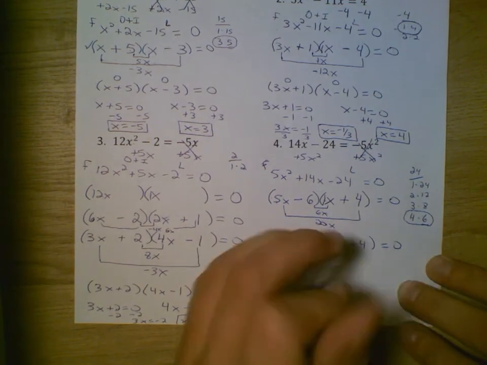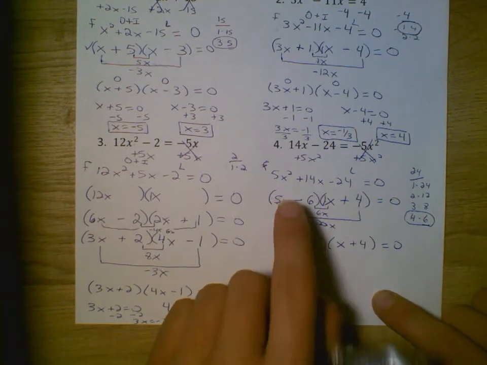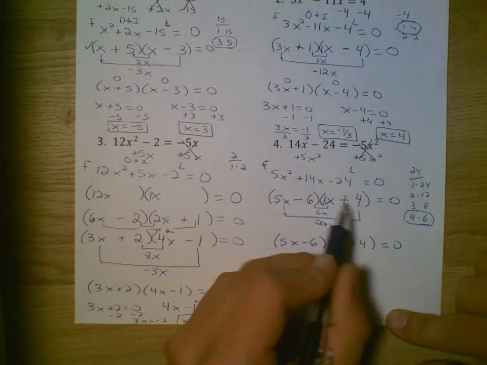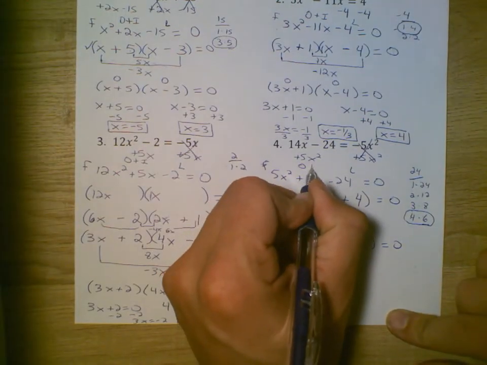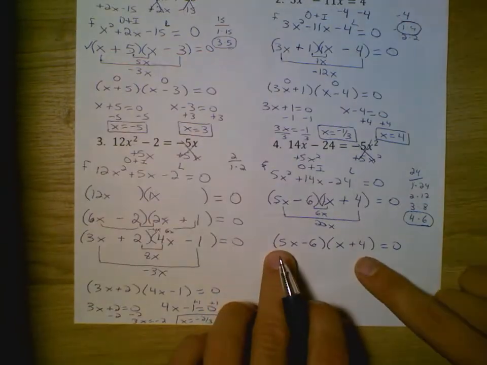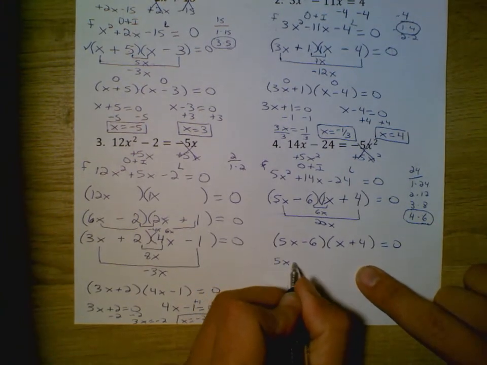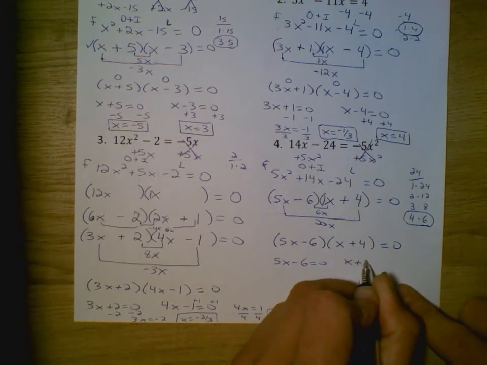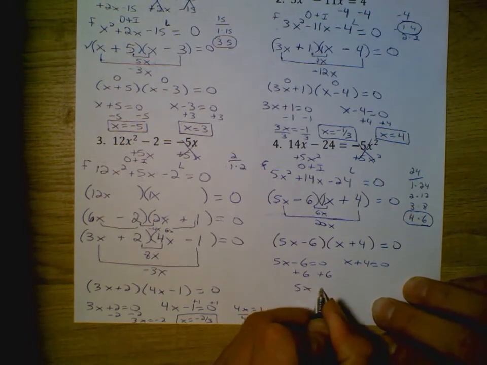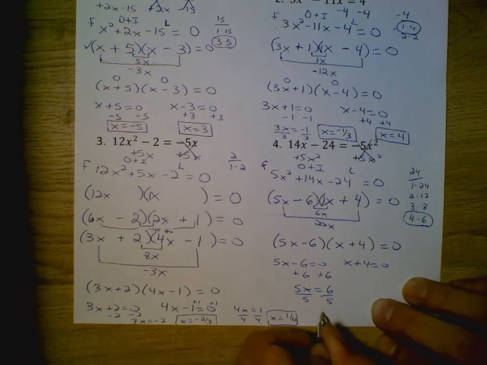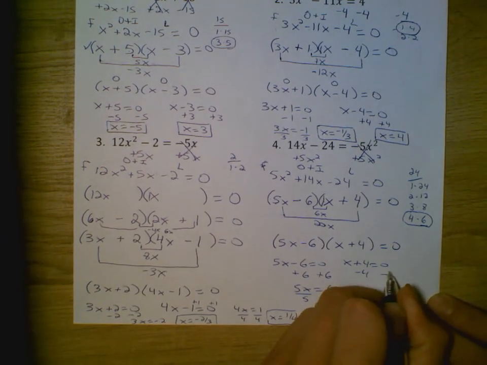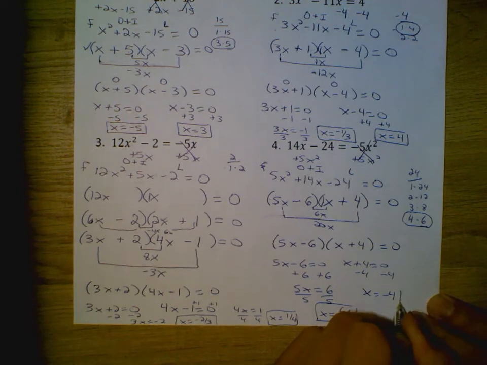Now, once again, if you made an incorrect guess, that's okay. Just try another combination, check the inside and the outside, and make sure that the O and the I combine to give you the middle. Once you have it factored, set your two factors equal to 0, and then we just solve them. So we're going to add 6, get 5x equals 6, divide by 5, we get x equals 6/5. And then the other one, I just minus 4, and I get x equals negative 4.